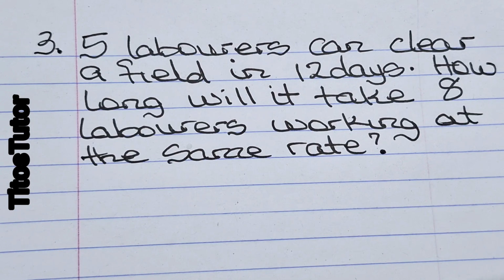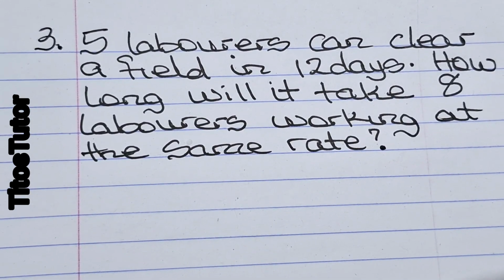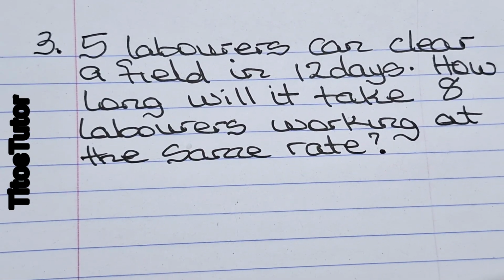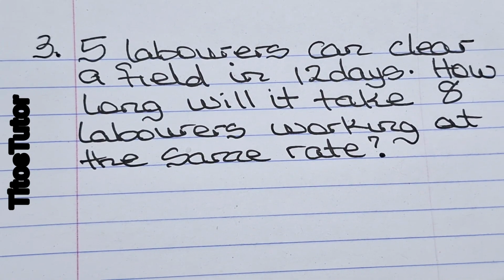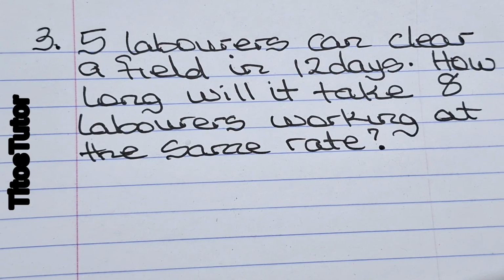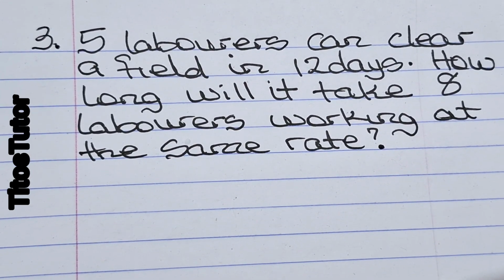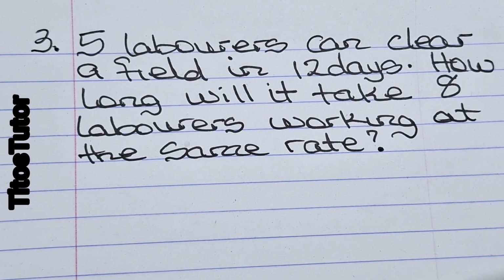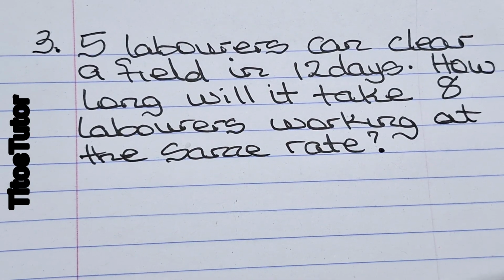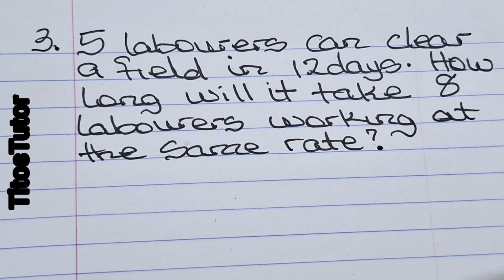But anytime you see a proportion question, you need to first ask yourself, is it direct proportion or indirect proportion? Because if it's direct, you only cross multiply and you get your answer, right? But if it is indirect, you first put the first proportion equal to the inverse of the second proportion. And don't forget, arrange your laborers under laborers, arrange your days under days. Remember, 5 laborers is 12 days.